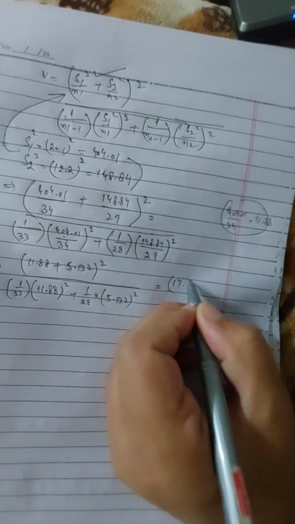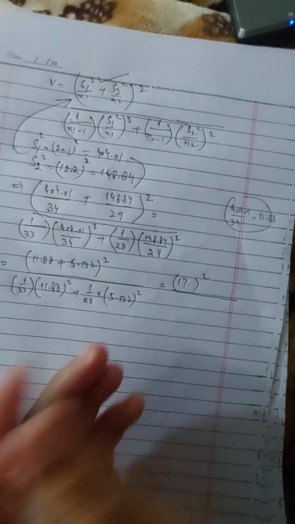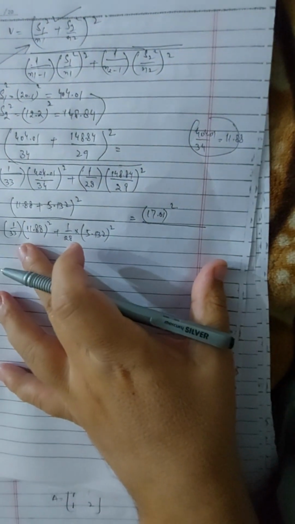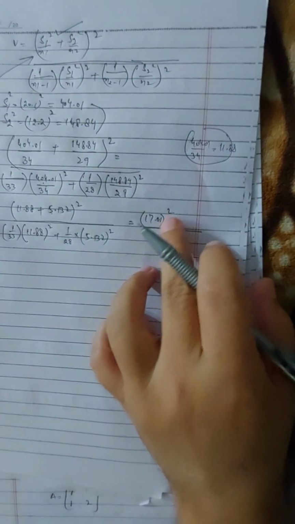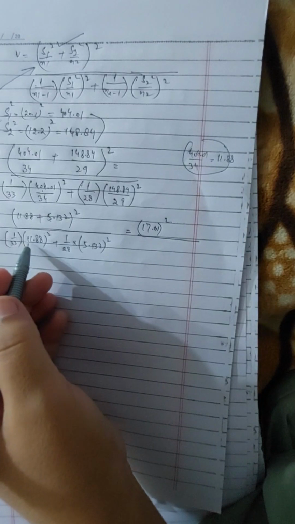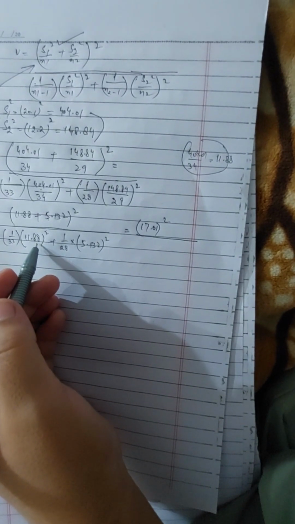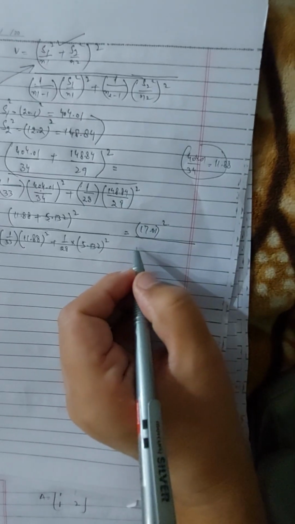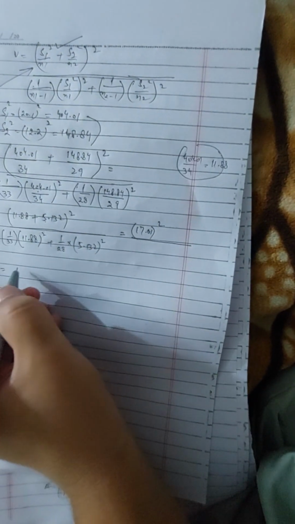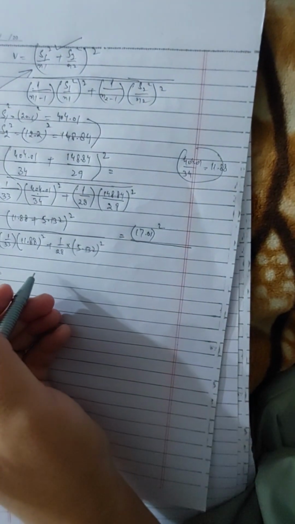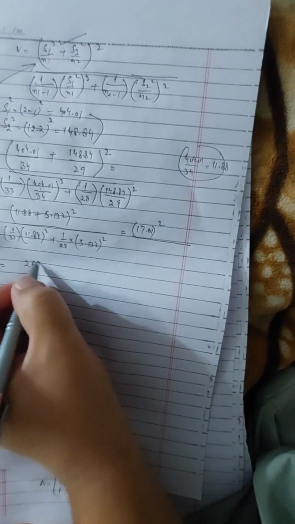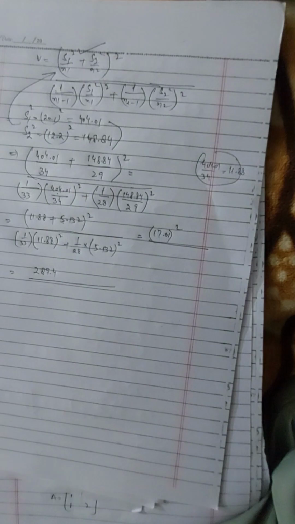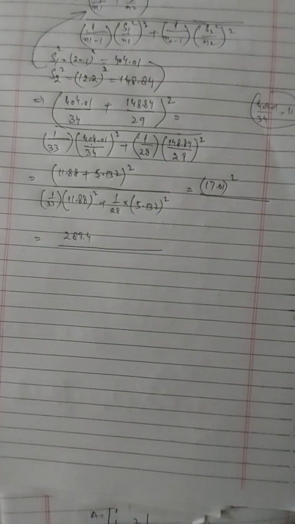Okay, whole square divided by, okay, so 17.01 whole square divided by 11.88 whole square and divided by 33. So let's calculate it. This 17.01 whole square will give us 289.4, and let's find the denominator and make the calculations.